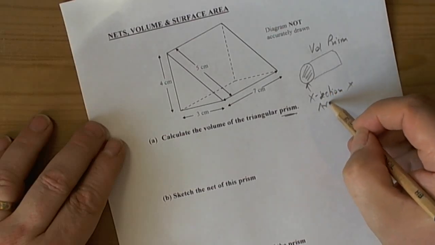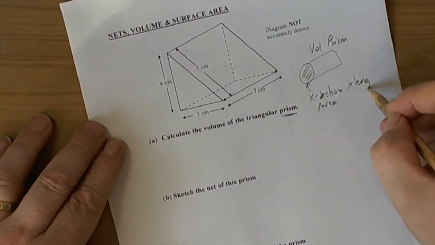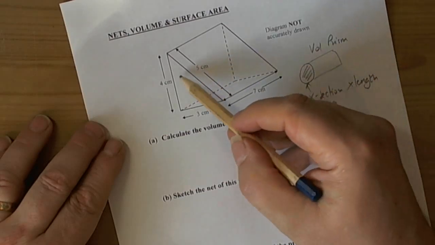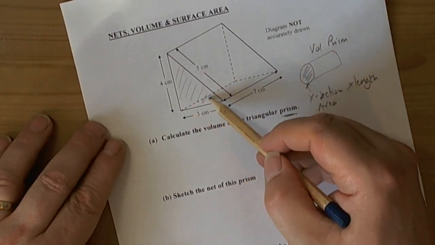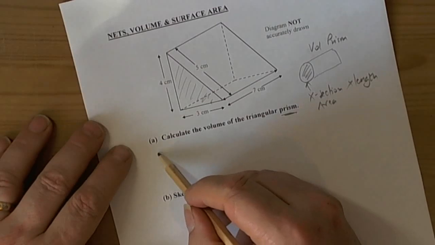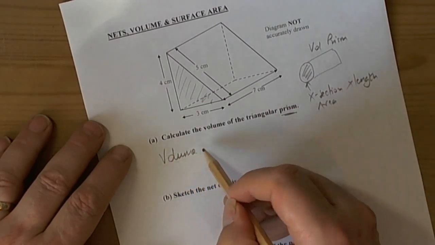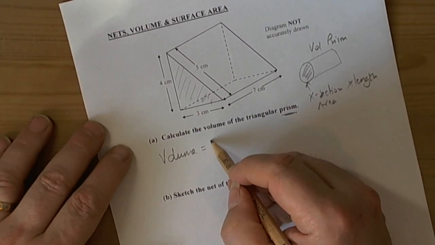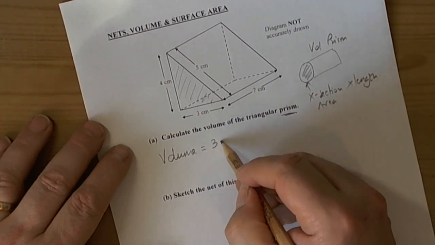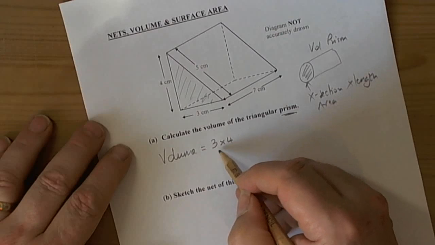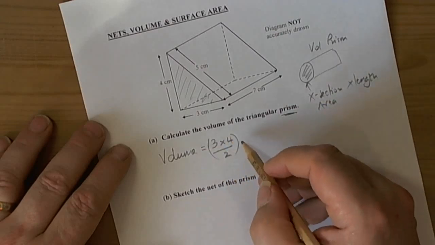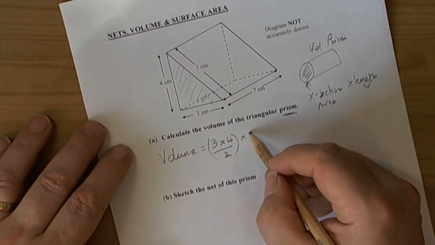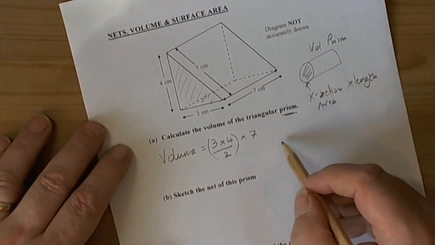times the length. So because we've been told this is a prism, then we can see that the cross-section is actually a triangle. So remember that the volume is equal to the area of cross-section. Well, for a triangle, it's the length times the perpendicular height divided by 2, and then it's times by the length of the prism, which is 7 centimeters in this case.